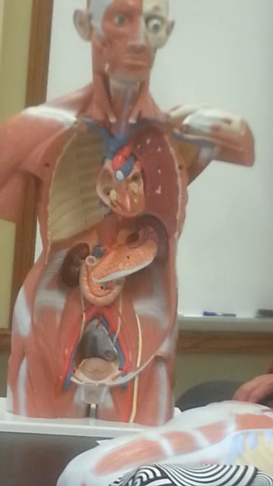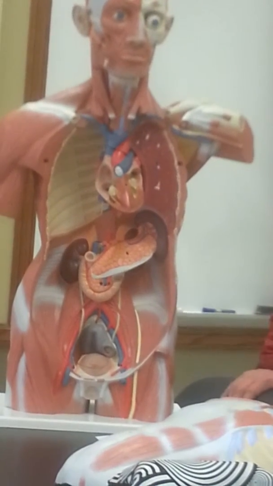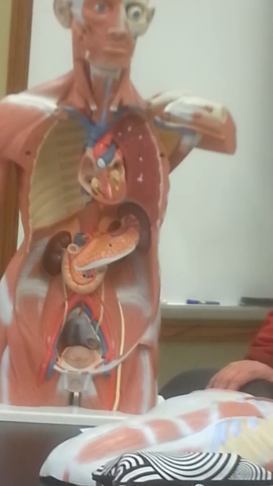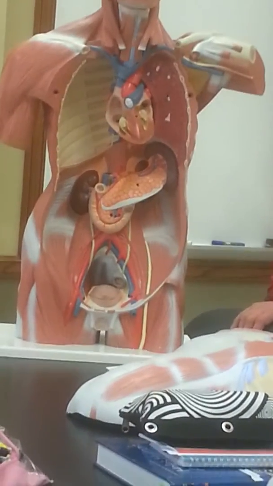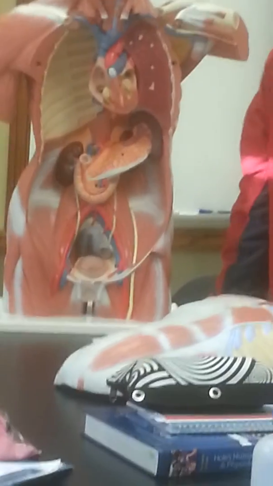Okay, the intercostals. Now again, costal. Remember, what does that mean? Rib. So these are the muscles attached to the rib cage. They help with breathing. They help to raise and lower your rib cage in respiration. So when you're eating ribs, that's what that meat is. Intercostal muscle. That's what that is.